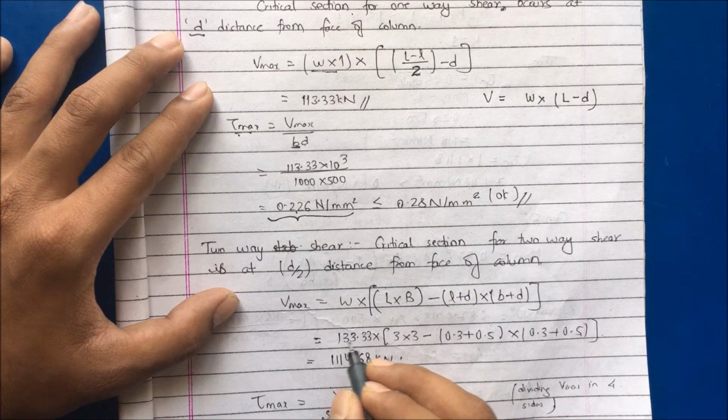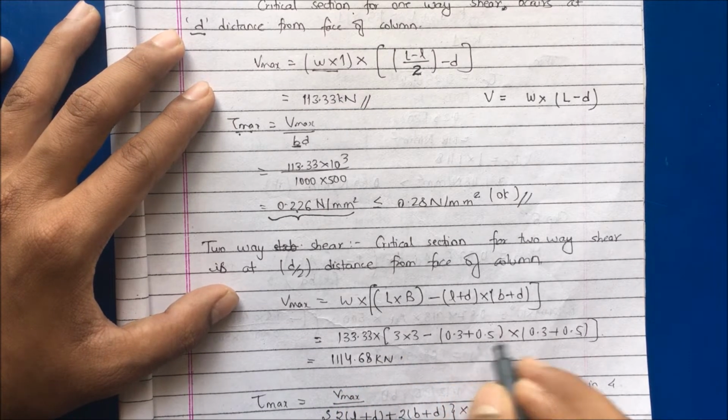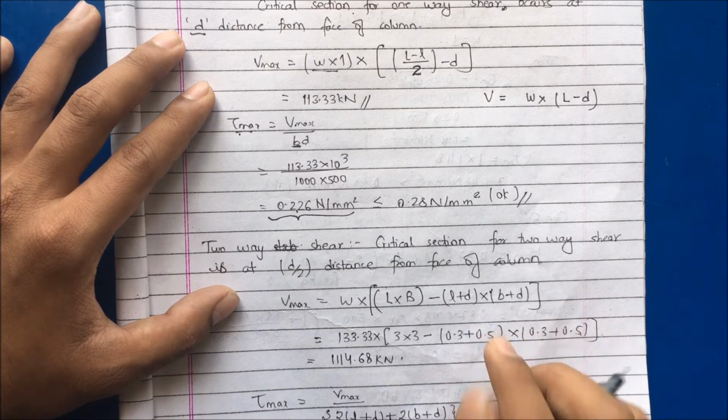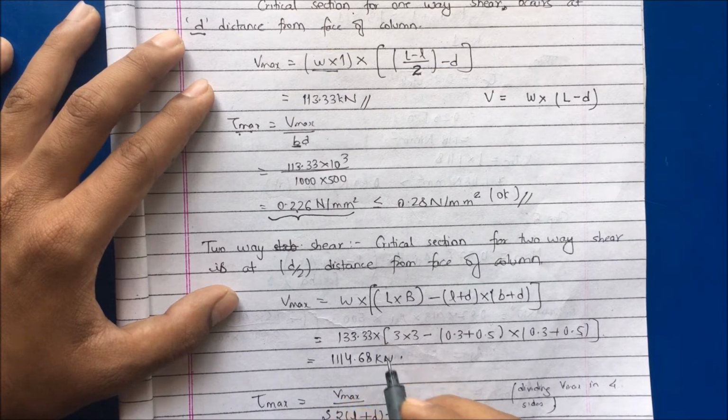Substitute the value. This W load is 133.33, 3 into 3 minus 0.3 plus 0.5 into 0.3 plus 0.5. D is the effective depth, so we get this value as 1114.68 kilonewton. This is the maximum two-way shear acting on the footing.